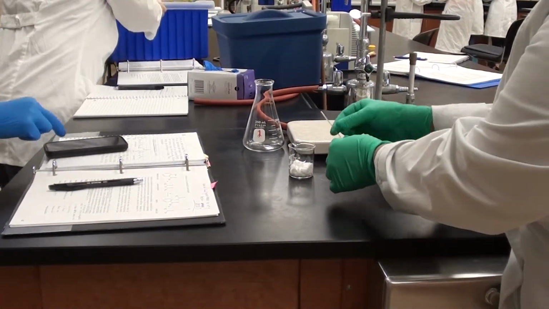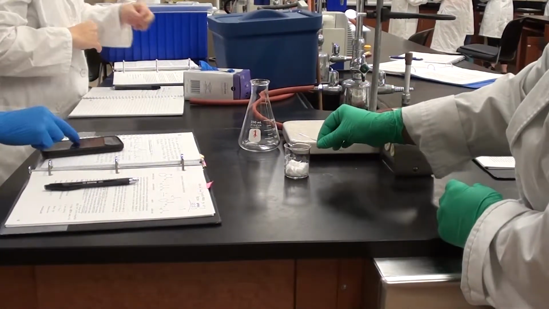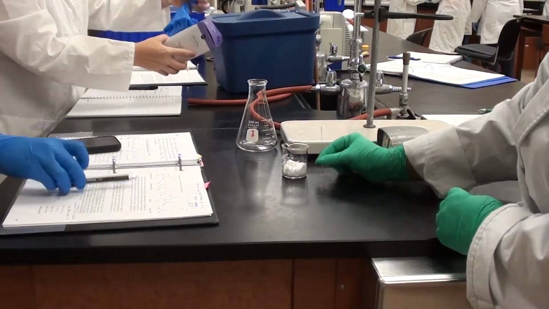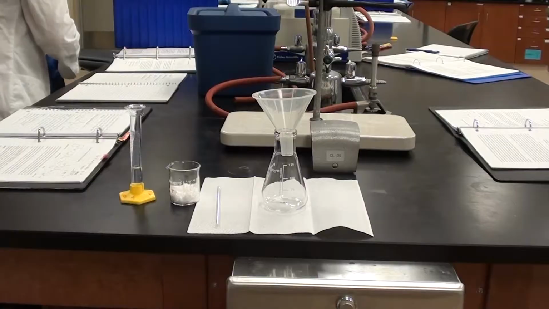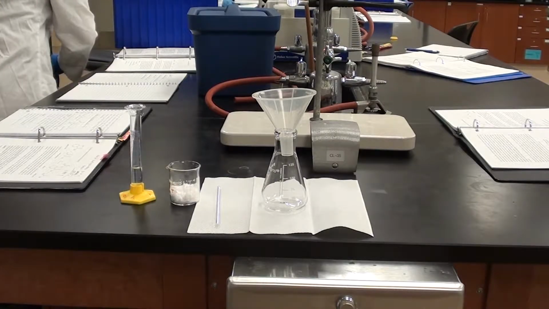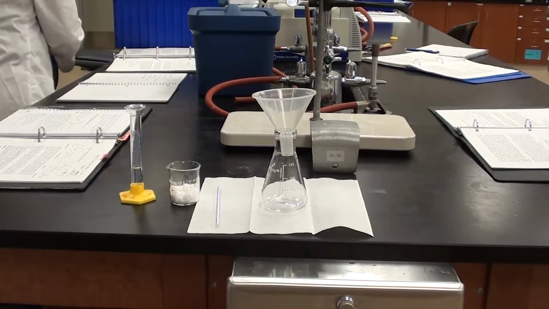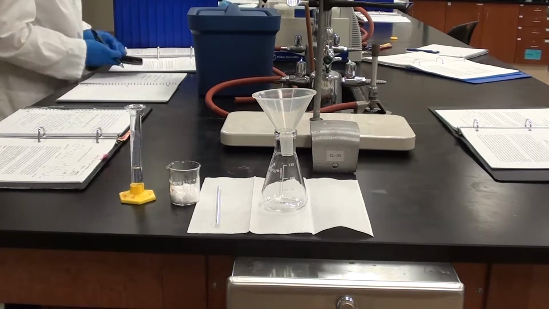So Tina's getting a sample here of the salicylic acid for a melting point, and she's going to make sure she does that before it gets used in the reaction. So this is the beginning of part 2, and we're going to turn this salicylic acid into aspirin.